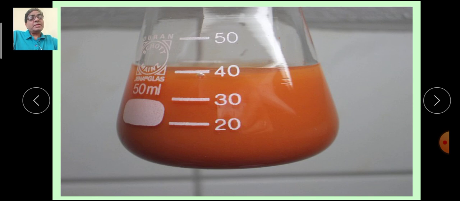Here you have taken the compound in the conical flask, and this is the 2,4-DNP reagent. Add 5 ml of the reagent. This reagent is added. Thus this product is obtained. This is the DNP product, an orange colored product. Filter this, dry, and find out the melting point.